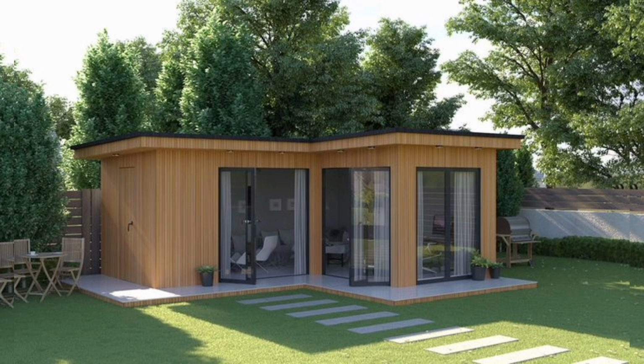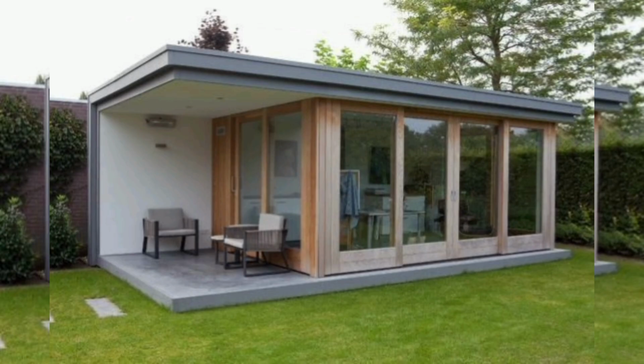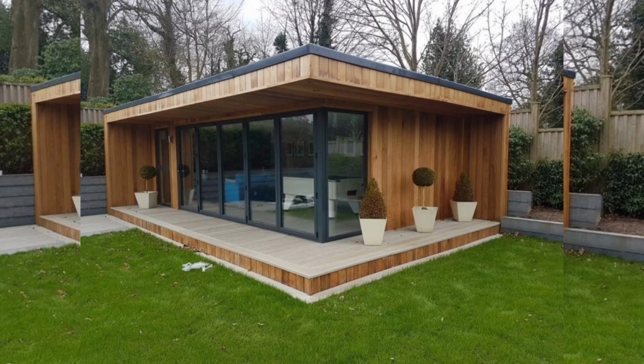Bedroom design for comfort. A great guest house needs comfort and a well-planned bedroom.